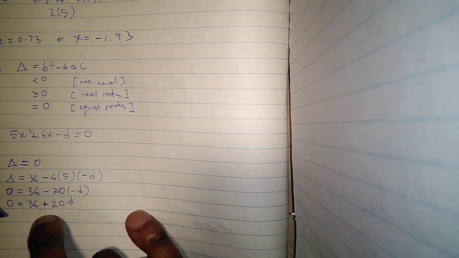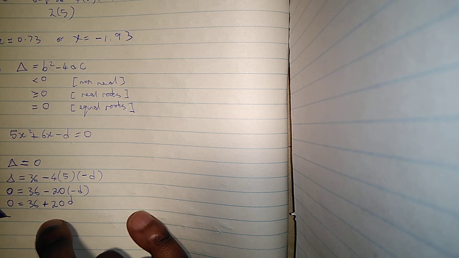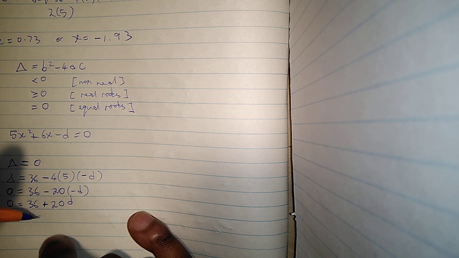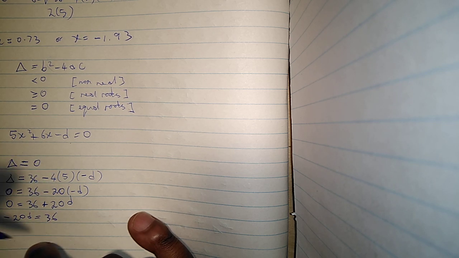So 4 times 5 is 20, times minus d. So 0 is equal to 36, negative times negative is positive 20d. You move the d to one side, and you get that negative 20d is equal to 36.